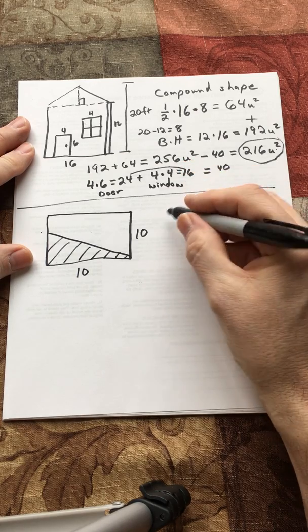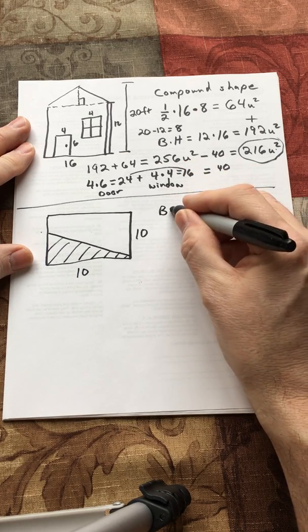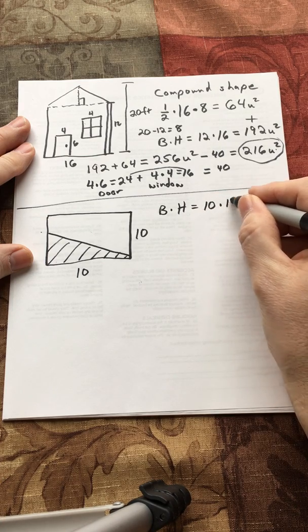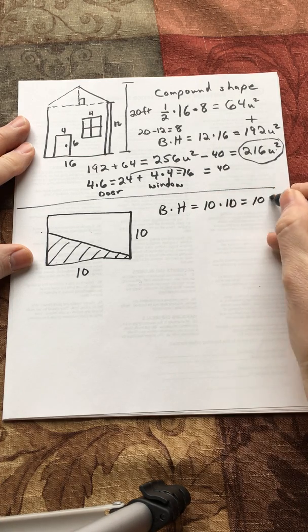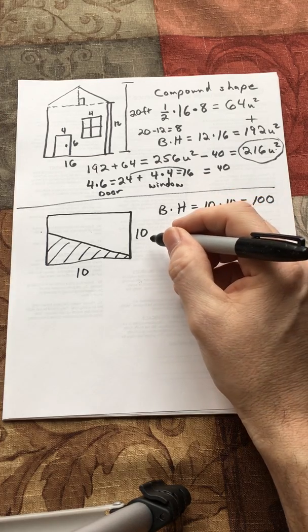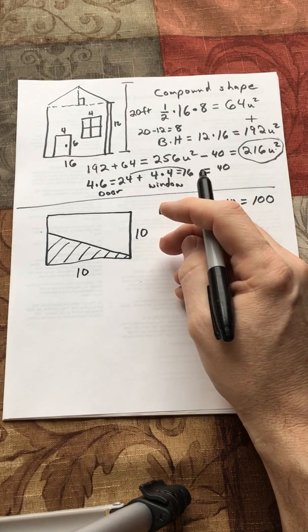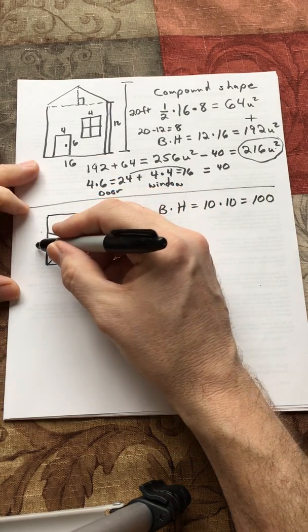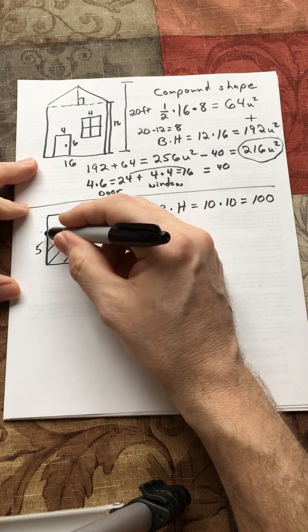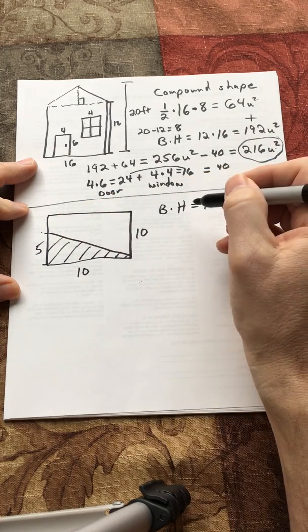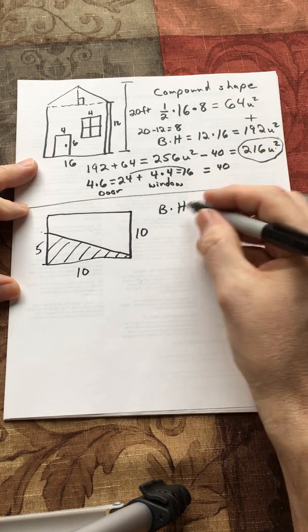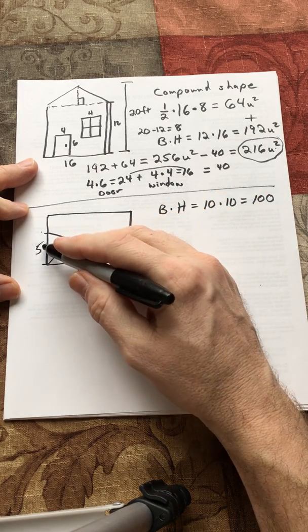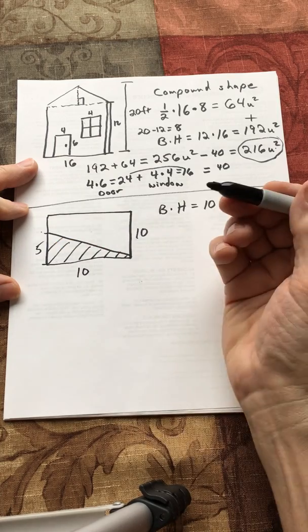Well, we know that then our area would be base times height, which is equal to 10 times 10. That equals 100, right? That's easy. Now, what if this part here was 5? What if the height here came up to 5? Well, that means that we have a base of 10 and a height of 5, or a base of 5 and a height of 10.